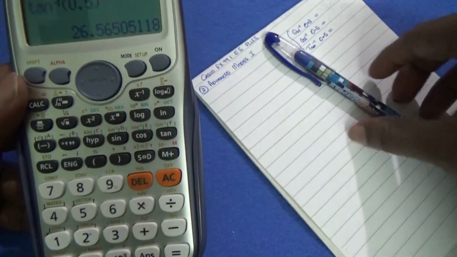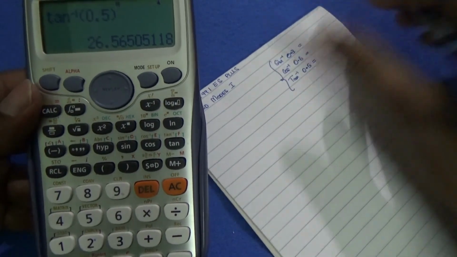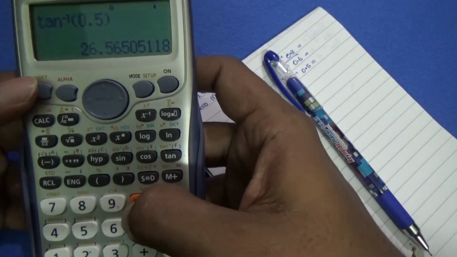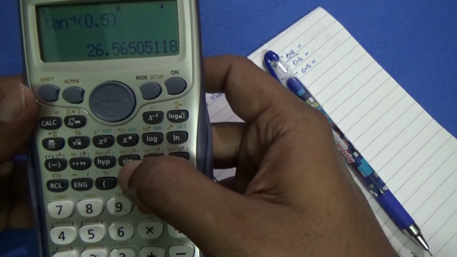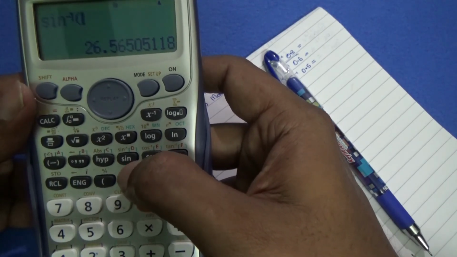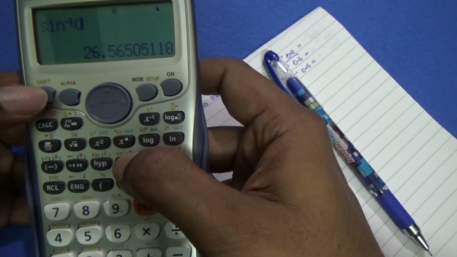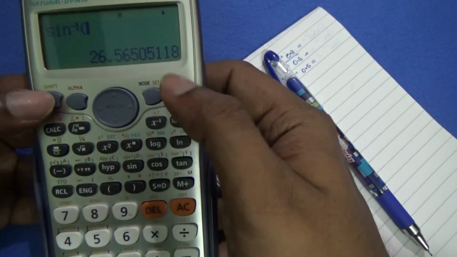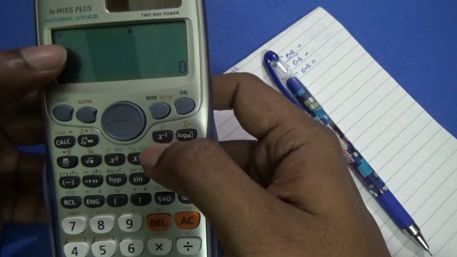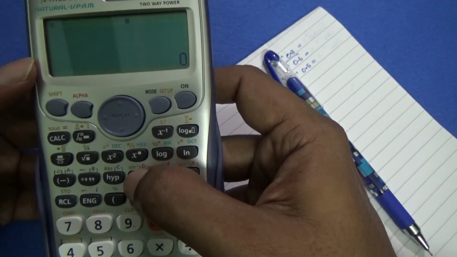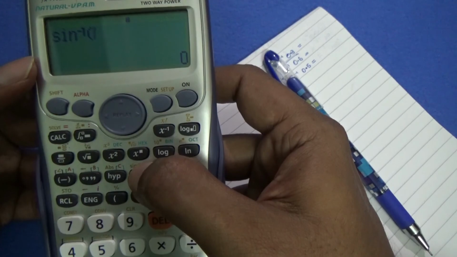If I want to find out, say, the value of sine inverse of 0.3, then I have to just press shift sine inverse as it is in gold. My gold terms get activated by the shift button. So I press shift, I get the S out, which you can see here. Once the S comes, I press the sine button to activate sine inverse.